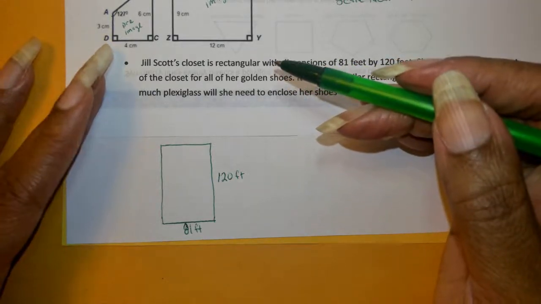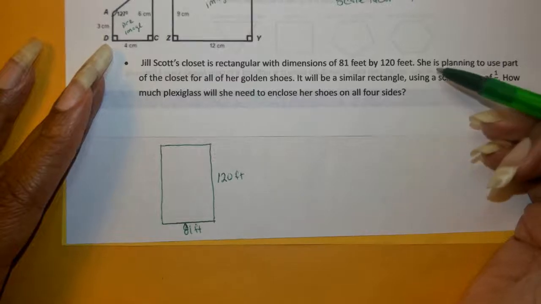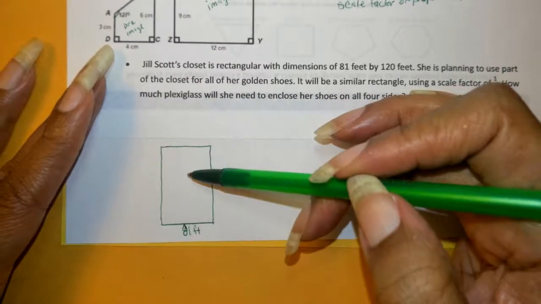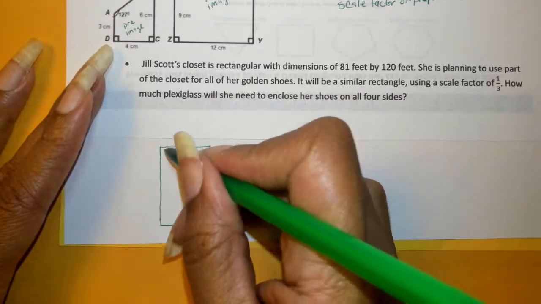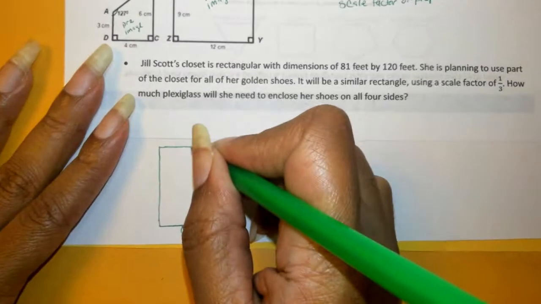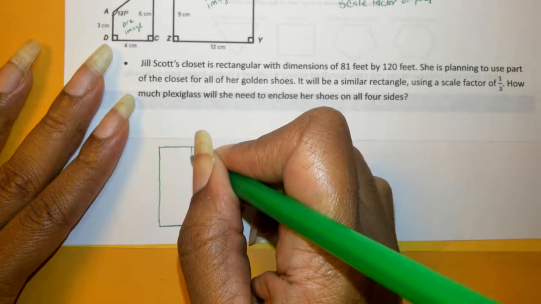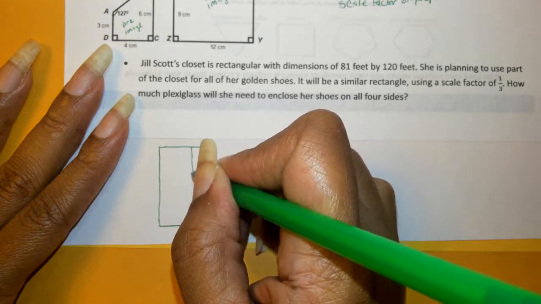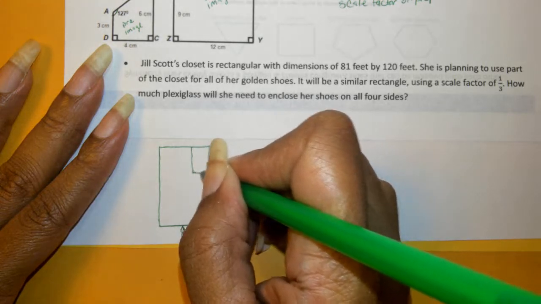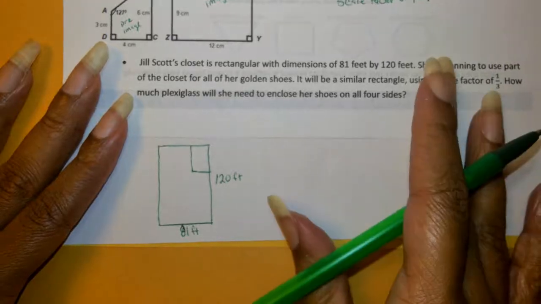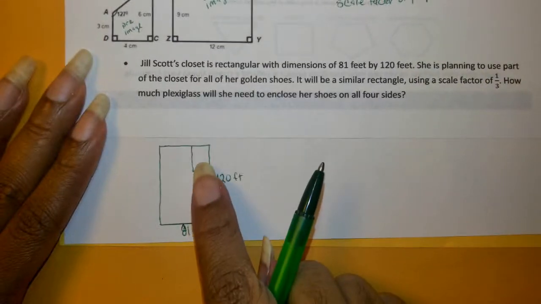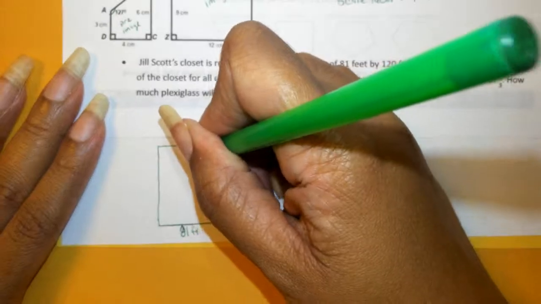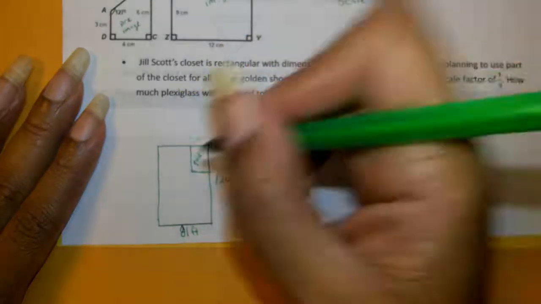There's no pressure there. Now, remember this, she says part of the closet, so because this is part of the closet, it's going to be on the inside. And we know that the scale factor is about 1/3. So, do I really know what 1/3 of this is? But I think that's pretty good, y'all. So here's going to be the golden shoes, all right? Everything else is going to be her closet. This is just for the golden shoes.